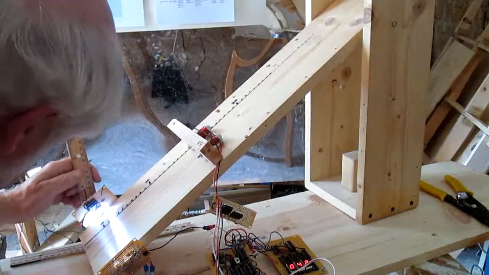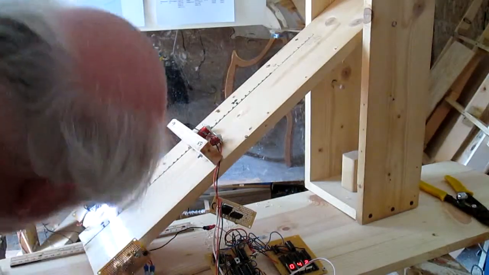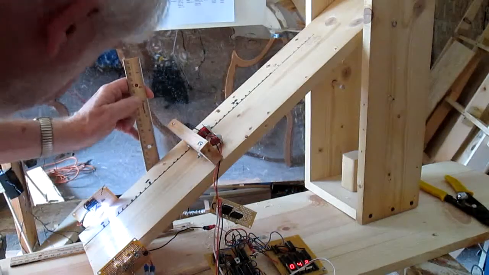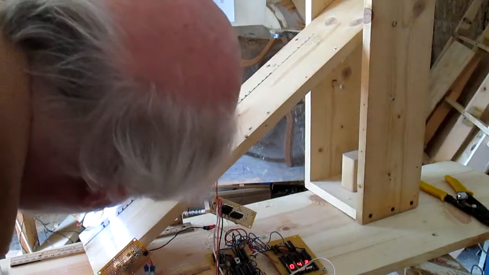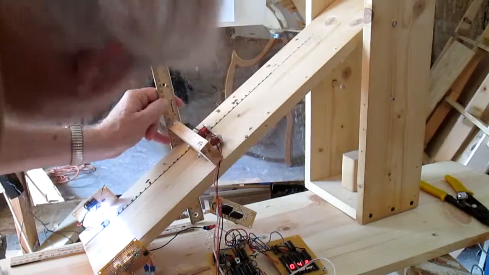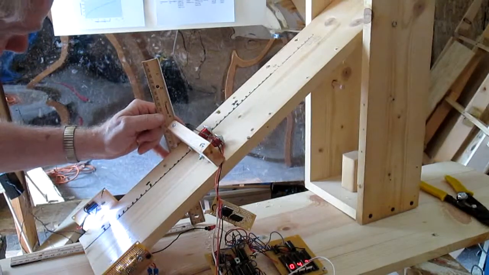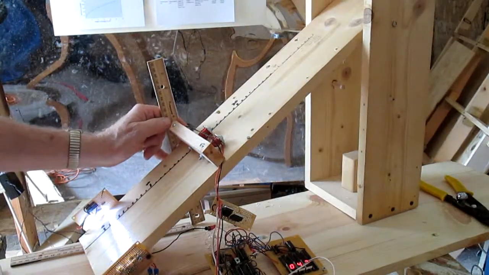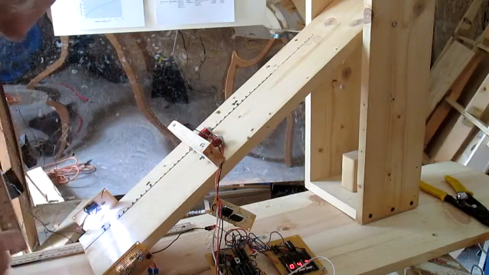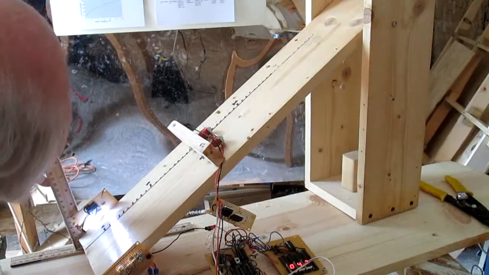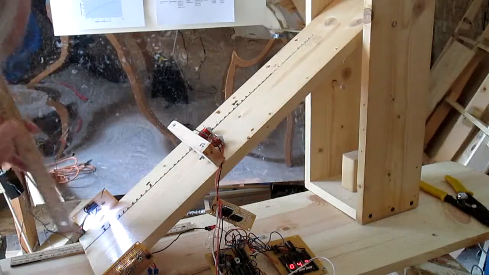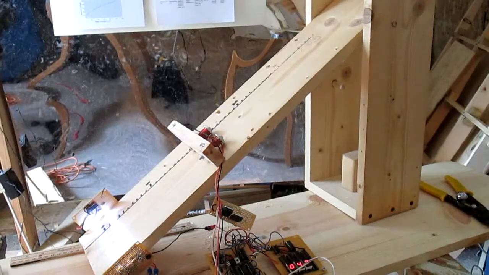Our sensor height can change just slightly. Oh, I'm sorry, I measured it wrong. Our initial height is going to be right at 15 centimeters. And our final height is right at 5 centimeters.